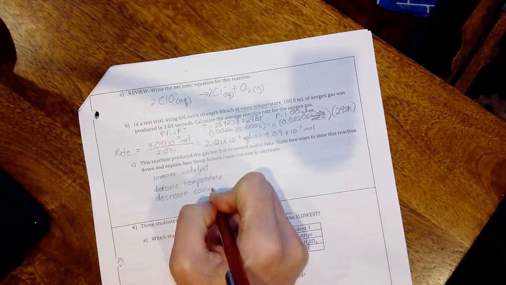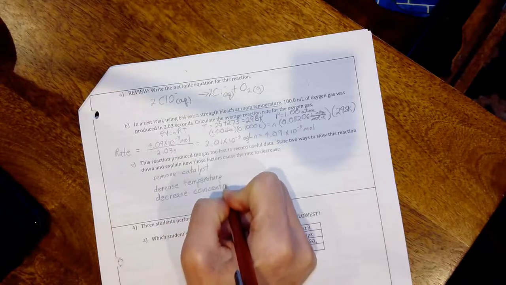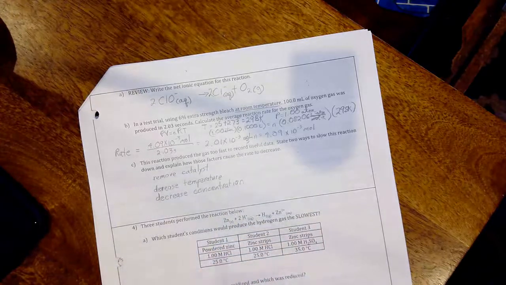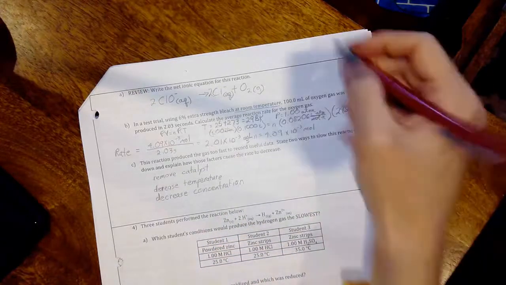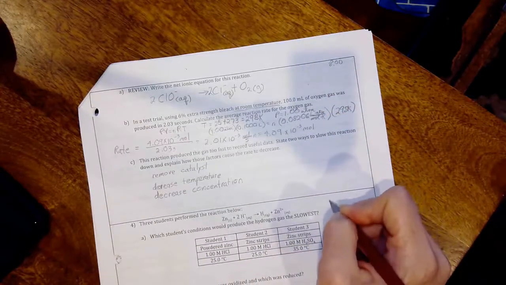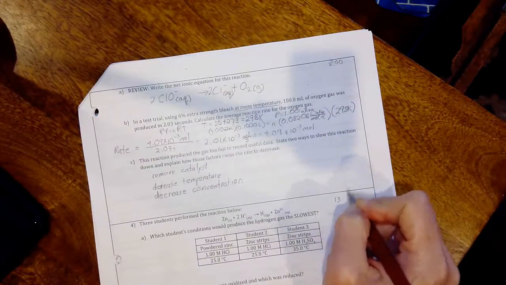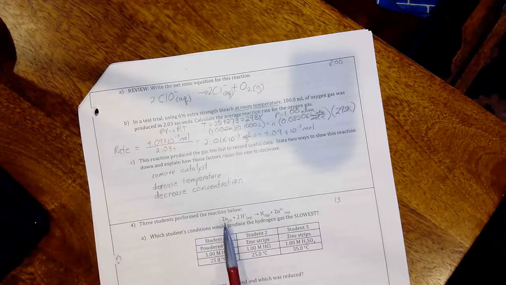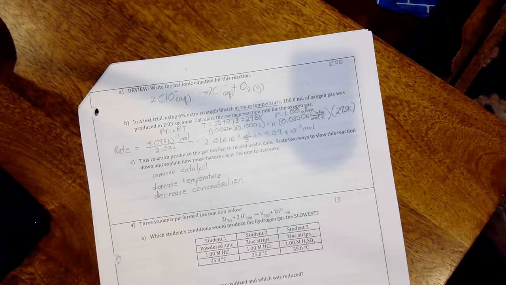Okay, so this question asks us if these 3 students all react zinc with hydrogen ions to form hydrogen gas and zinc ions, which students' conditions would produce the hydrogen gas the slowest? Well, we have powdered zinc and zinc strips. The powdered zinc has a higher surface area, so it's going to react faster, so that's not going to be a good choice.